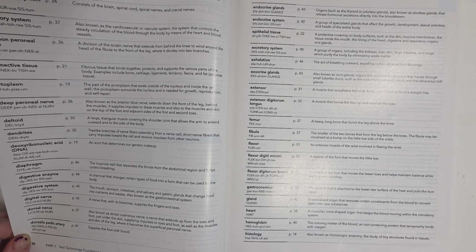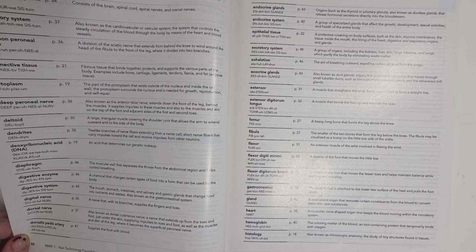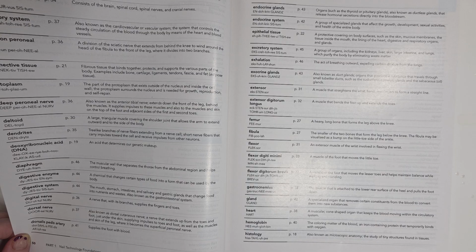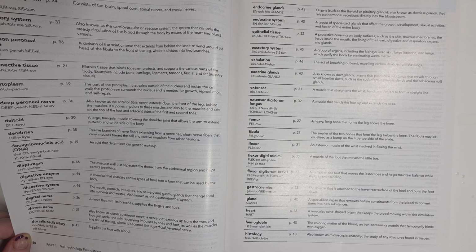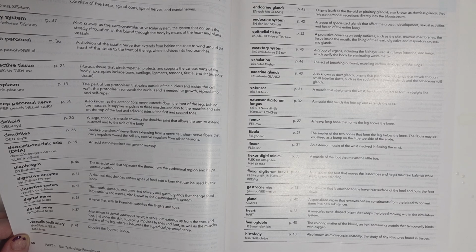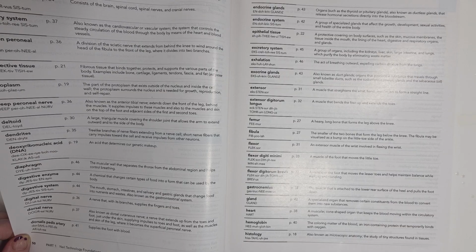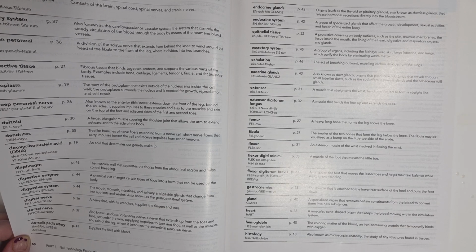Digital nerve, a nerve that with its branches supplies the fingers and toes. Dorsal nerve, also known as dorsal cutaneous nerve, a nerve that extends up from the toes and foot just under the skin, supplying the impulses to toes and foot, as well as the muscles and skin of the leg, where it becomes the superficial peroneal nerve. Dorsalis pedis artery supplies the foot with blood.